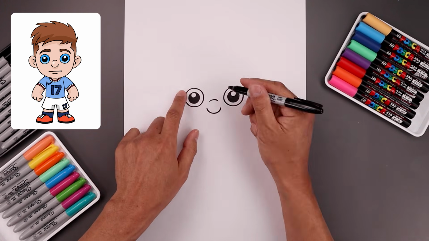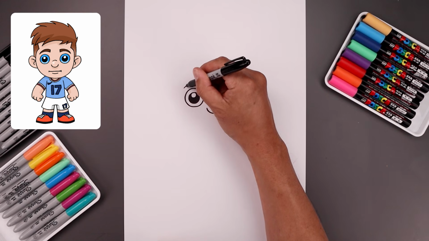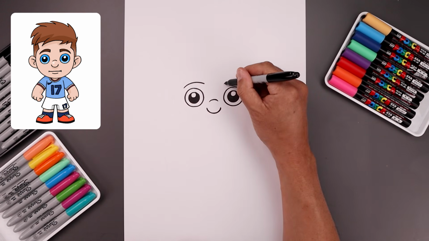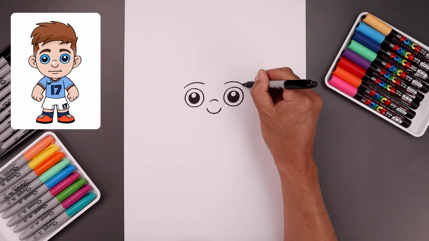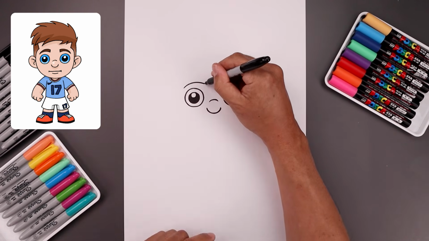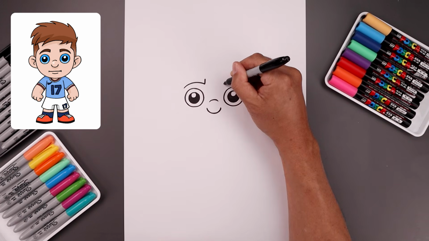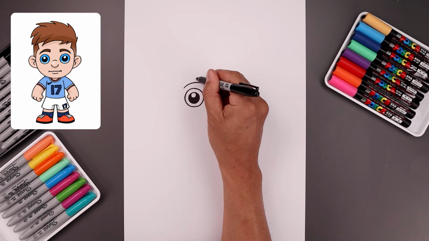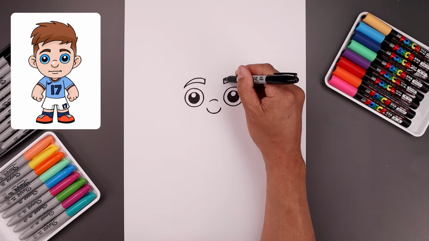Let's move up and draw on the eyebrows. We start on the left side, bend this up, and come in. Let's line this up on the right, going up and then down towards the side. On the inside, draw a short line going up. I just want to taper the eyebrows so it gets narrower as you come down towards the side.